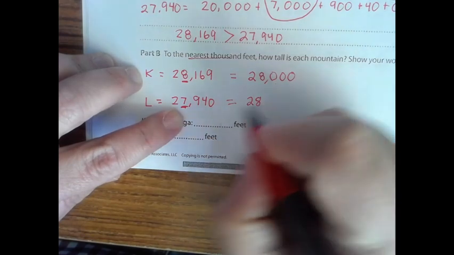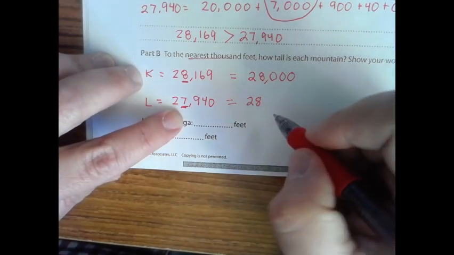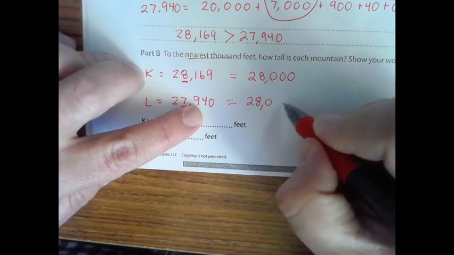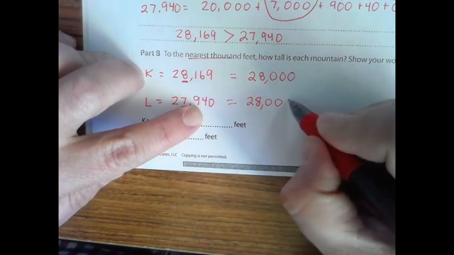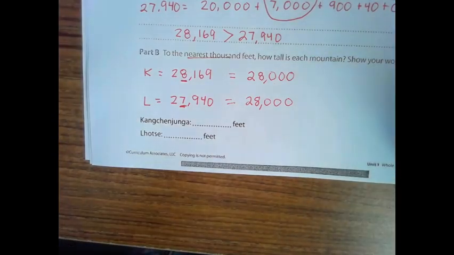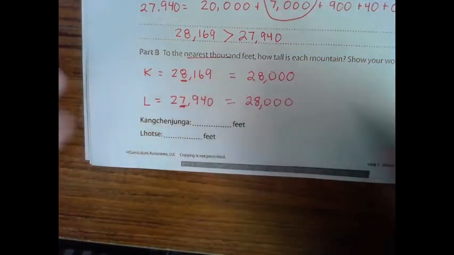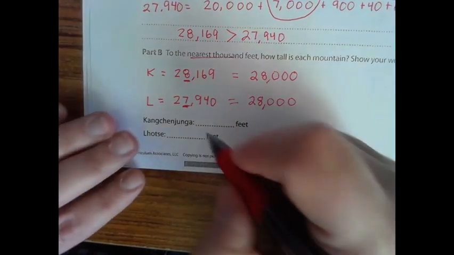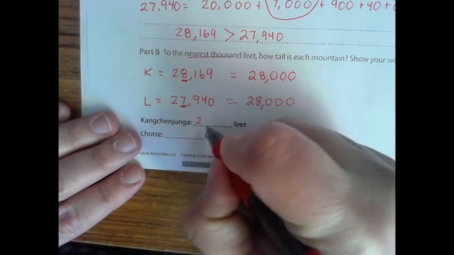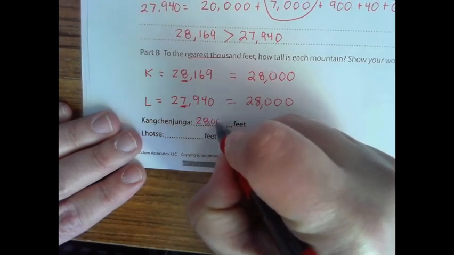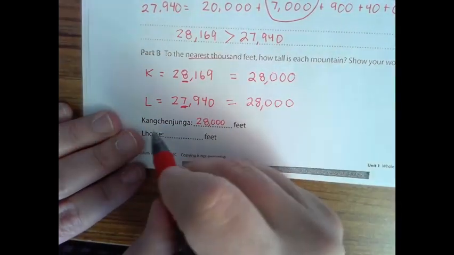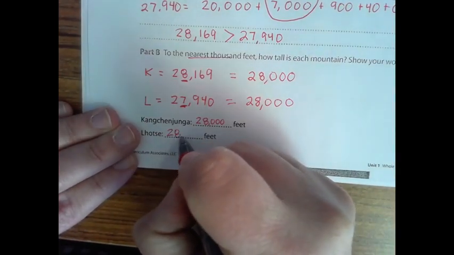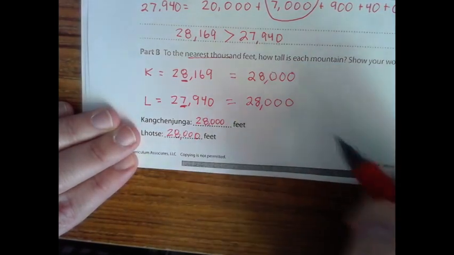All right, then again, everything after the stop sign becomes a 0. So we're going to rewrite the comma. That 9 is a 0, 4 is a 0, and the 0 stays a 0. So actually, boys and girls, when we're rounding both of these numbers to the nearest 1,000, they're both 28,000. So that's what you would write here in your answer. 28,000 for the Kangchenjunga mountain, and 28,000 here for the Laos mountain.